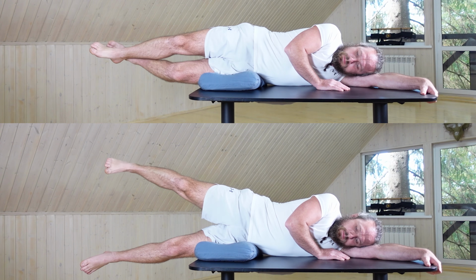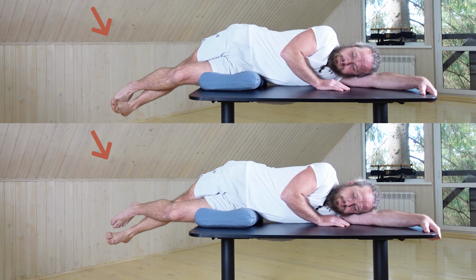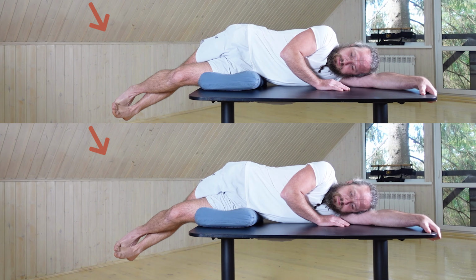To intensify the stretch, you can apply additional pressure with your left foot. Hold the final position for 1 minute, breathing smoothly and deeply through your nose. This exercise stretches the anterior and central fibers of the gluteus medius and minimus.